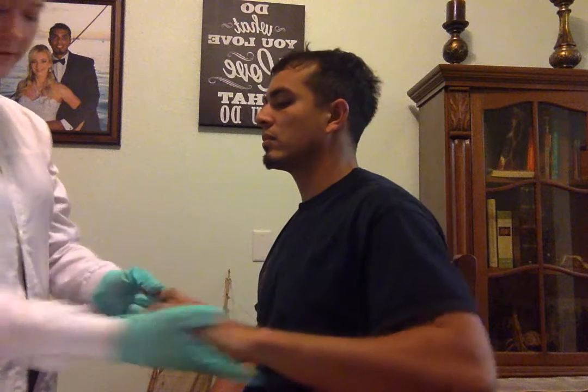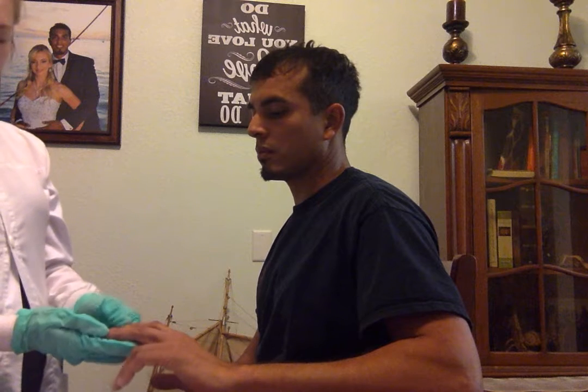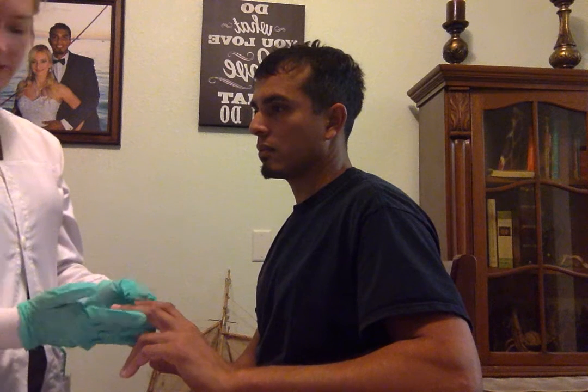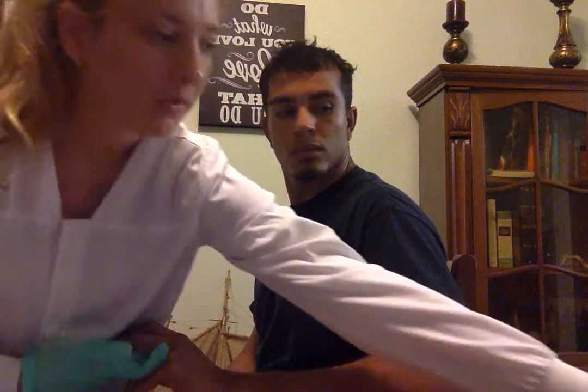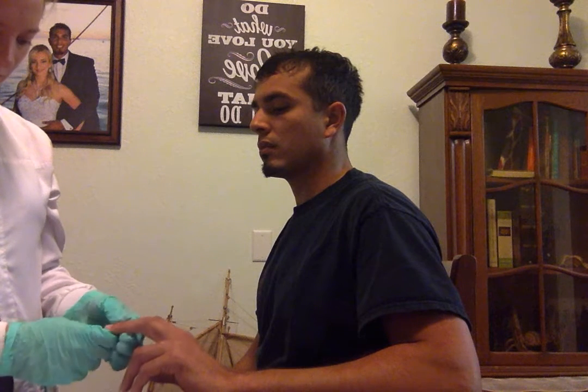Next I'm going to check the nails. The nails should have smooth edges, should be pinkish in color, and the nail plate should be convex. I'm going to measure the angle of the base by placing a ruler. I don't have a ruler available, so I'm going to use this pen. The angle should be around 160 degrees. Anything above 180 is an abnormal finding.